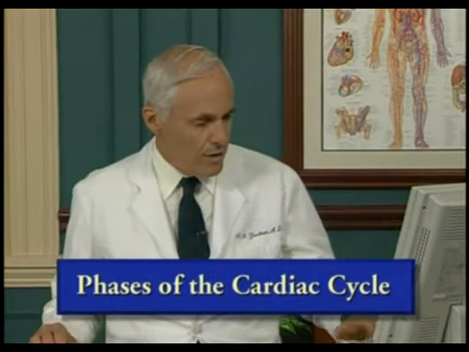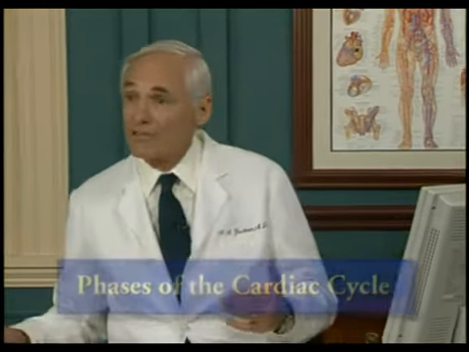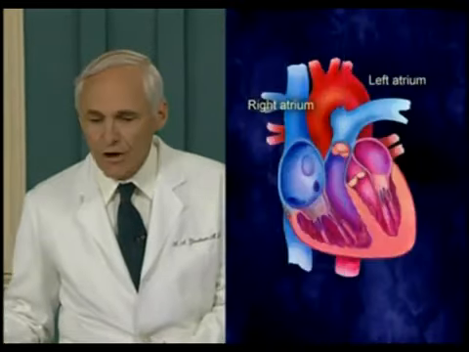Patient might have episodes of fainting, might have episodes of just feeling faint or weak or short of breath. And would go to see the doctor, who would see that their heart rate is actually only about 20, 30, 40 beats per minute. Not enough to do the job.